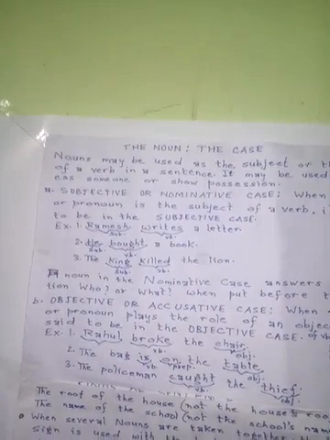Now, my today's topic is case. Nouns may be used as the subject or the object of a verb in a sentence.